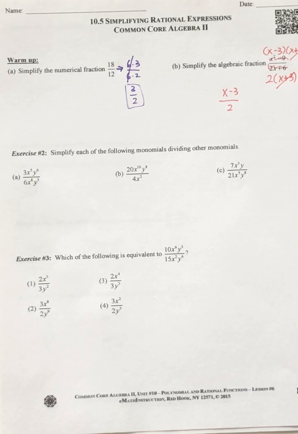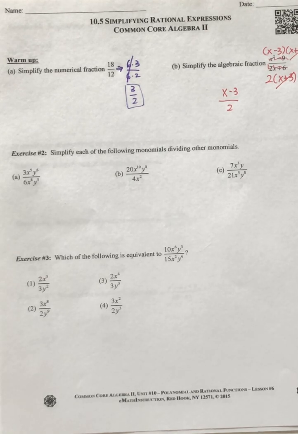But right in the beginning, let's just get ourselves used to simplifying. And if you look at exercise 2, we've done these problems before. So we've got some division. So the idea is you would take care of the coefficients first. And then whatever variables are the same, x's go with x's, y's go with y's, you can either use the rule of exponents, which says when you have a common base, subtract the exponents.